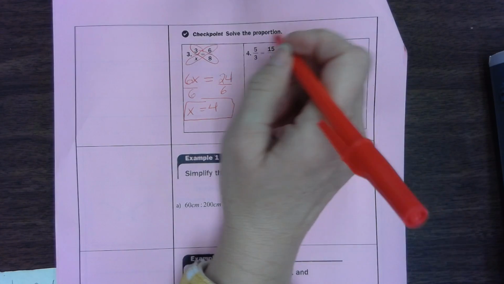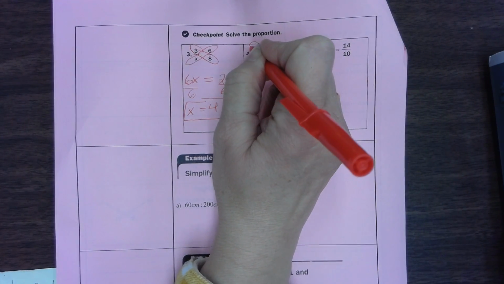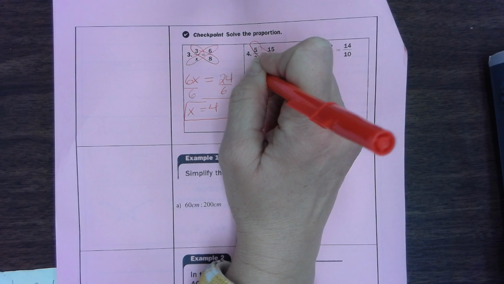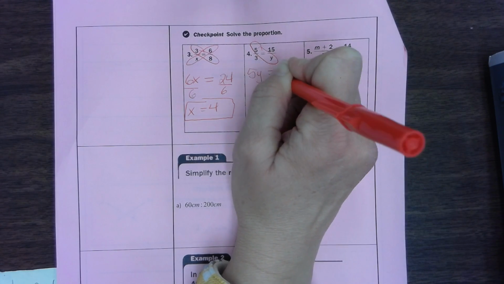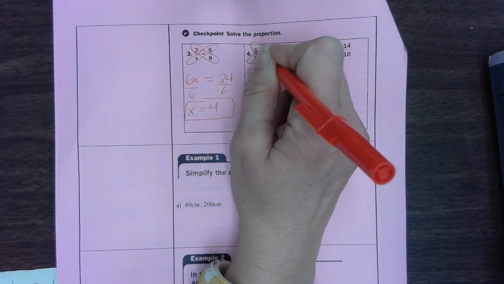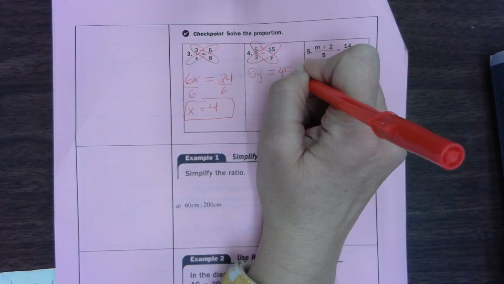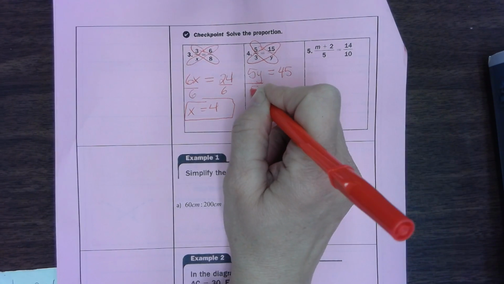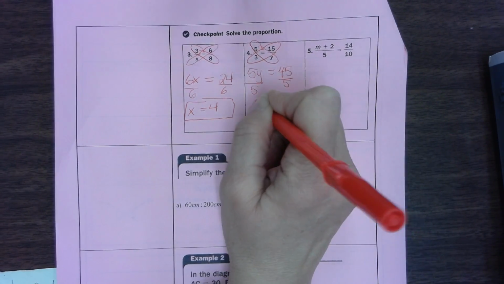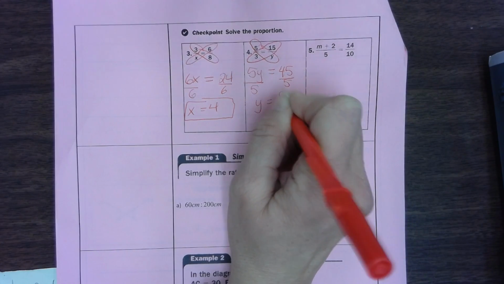All right, on the next one, we will do 5y equals 3 times 15, which is 45. Divide by 5, and y equals 9.